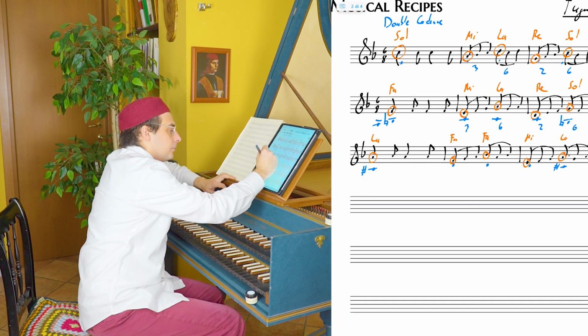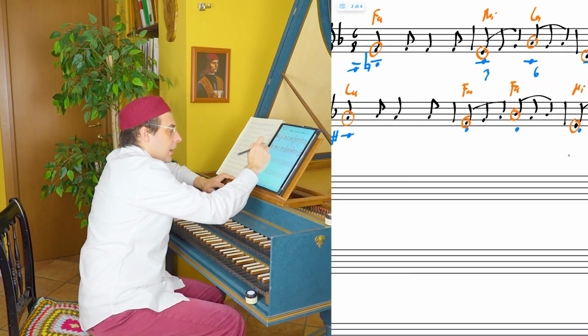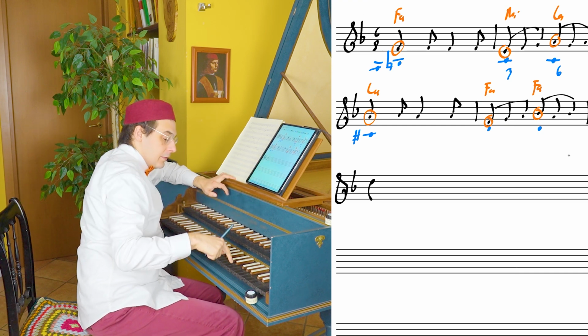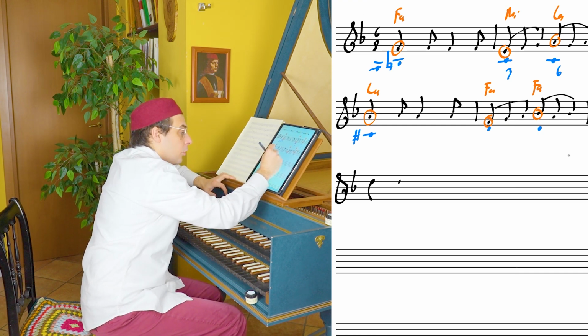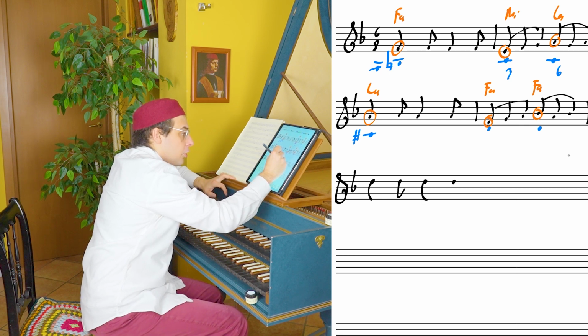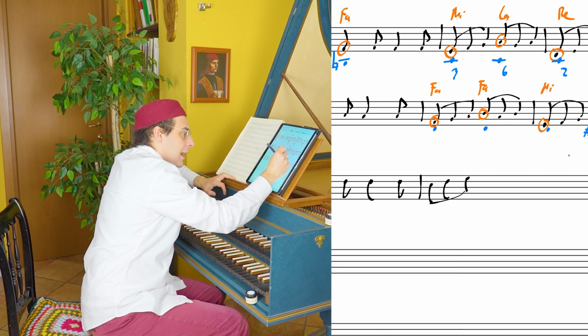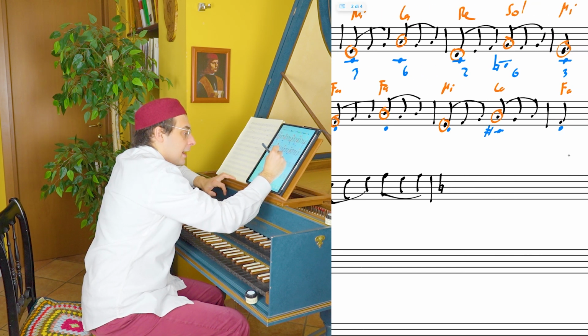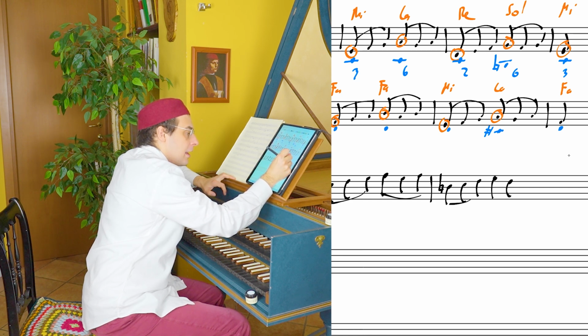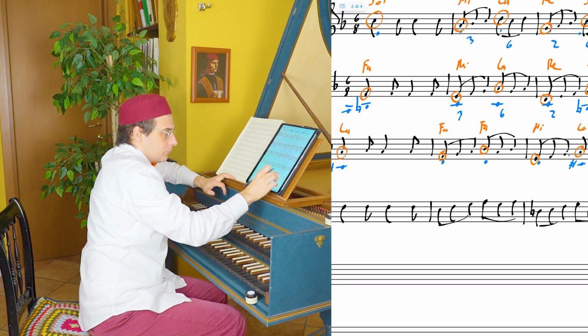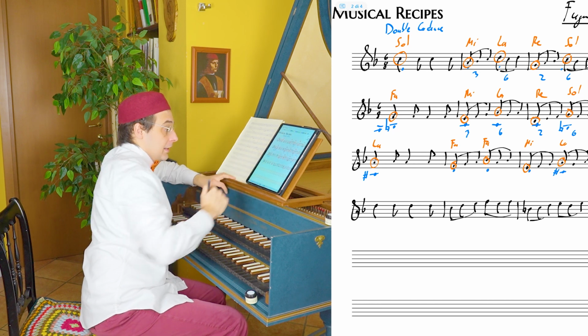And so fa sol, this sol instead of la fa sol fa, sol fa sol la fa sol la fa mi fa sol la fa mi fa sol la fa. And here we can use the same counter melody in A minor.